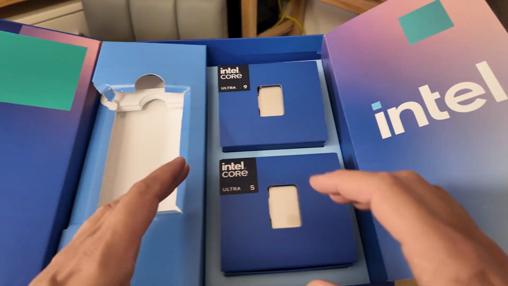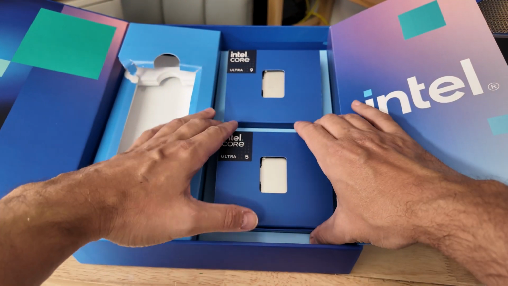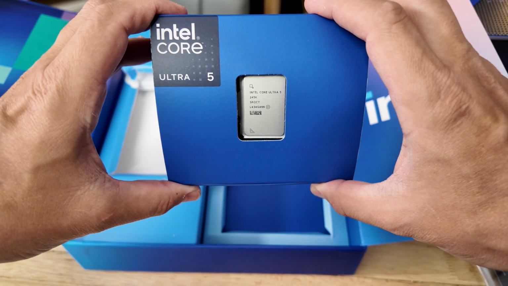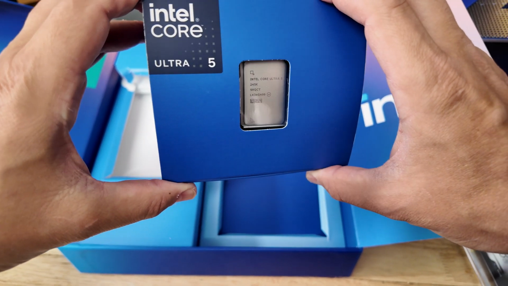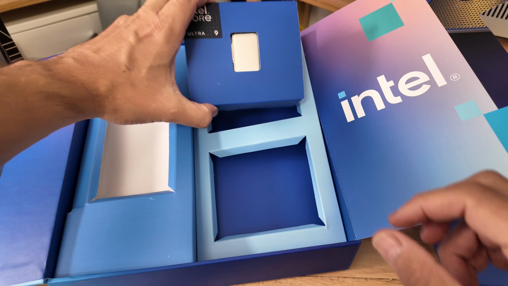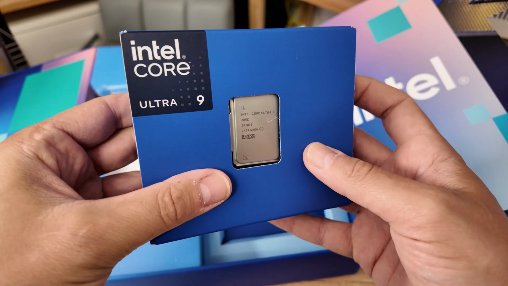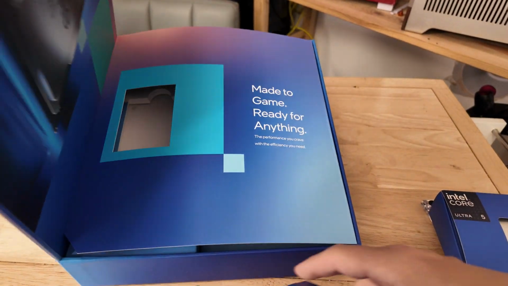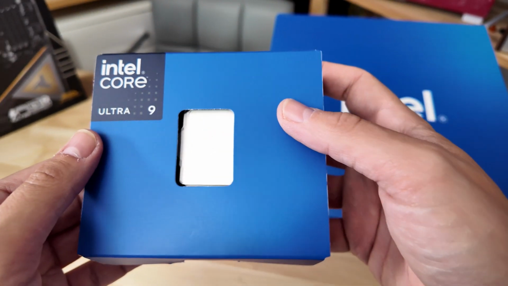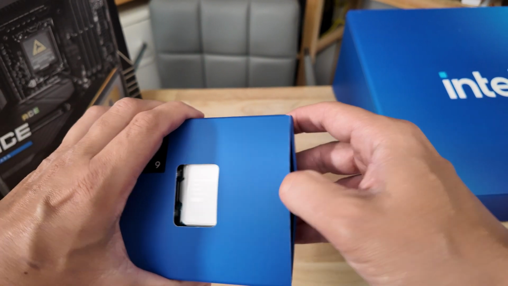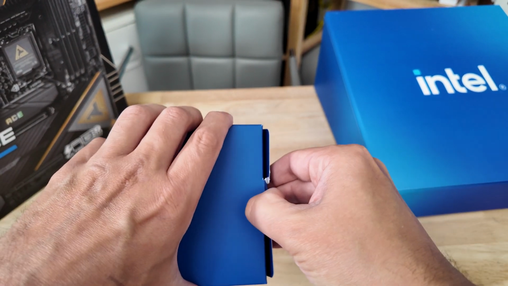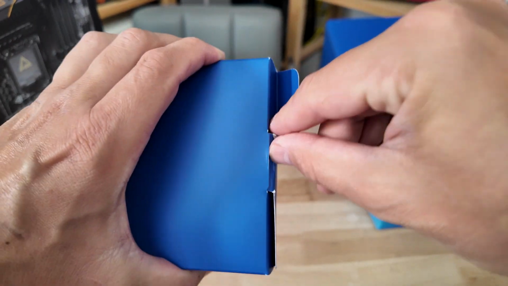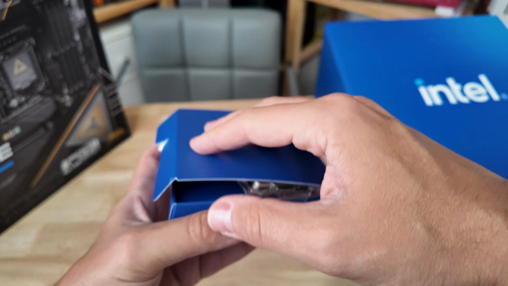But the more important thing that we've got here are the two processors. So we have the Core Ultra 5, as you can see there, that is the Core Ultra 5 245K. And of course, we have the flagship as well, and that is the Core Ultra 9 285K. So let's put the box to one side for a moment, and we'll have a look at the Core Ultra 9, I guess, because that's probably the one that everybody wants to see. I did try and take it out of its box earlier, but it was proving a little bit tricky, so I'm probably going to have to start just ripping things here, but no, there we go, we've got it.